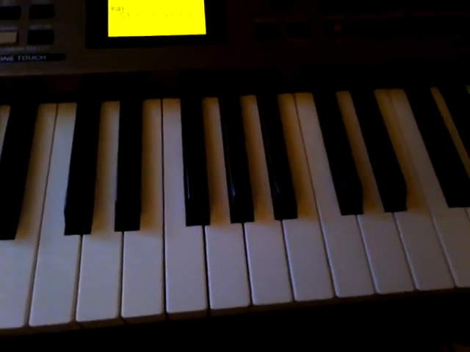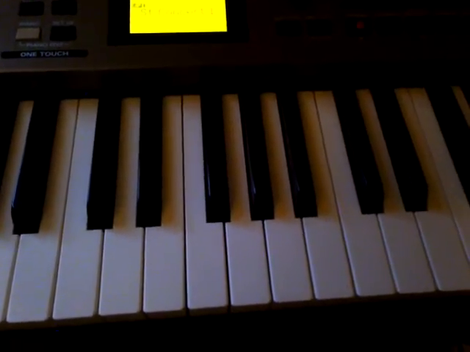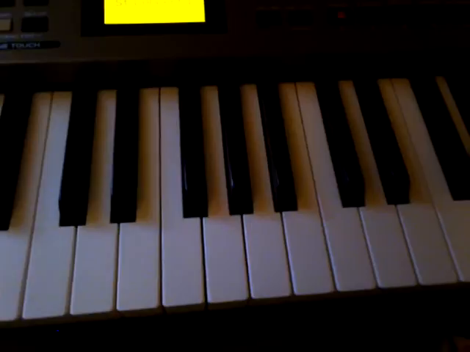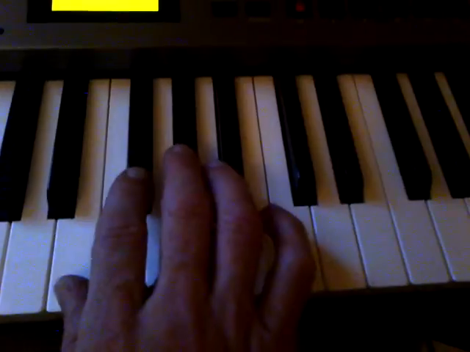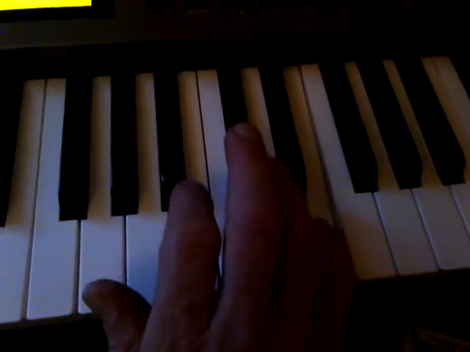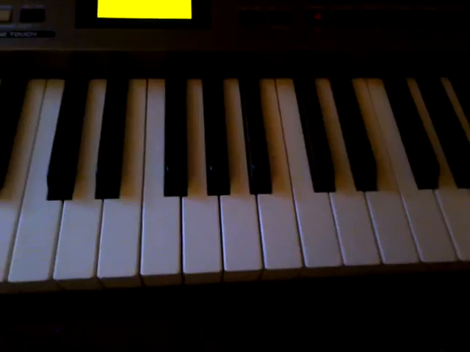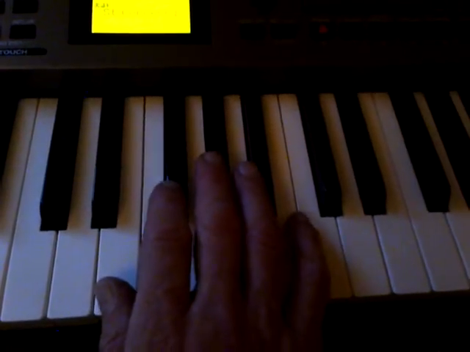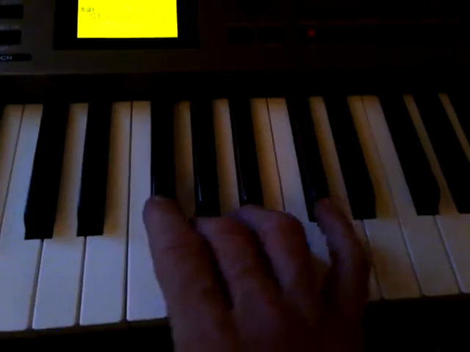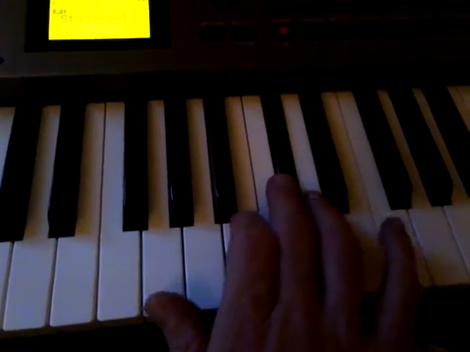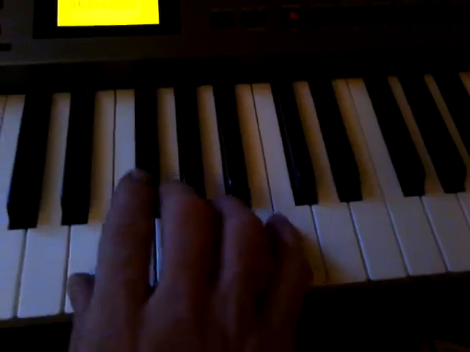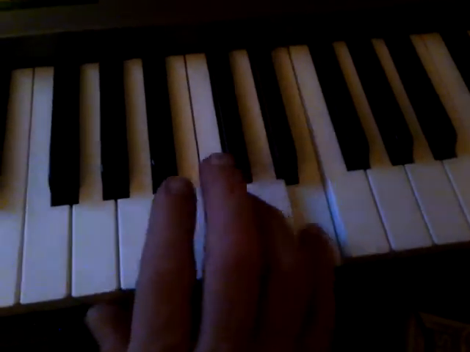Similarly, if I look at an E Dorian, first of all, an E major scale, we've got the F sharp and the G sharp, C sharp and D sharp. That's E major scale, E Ionian if you like. So we flatten the third, the G sharp becomes a G natural, and the D sharp becomes a D natural. So that's our E Dorian mode.